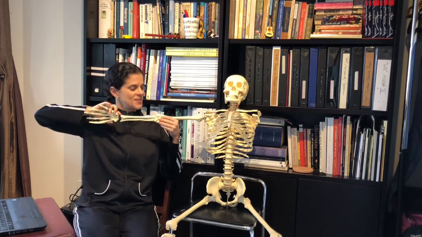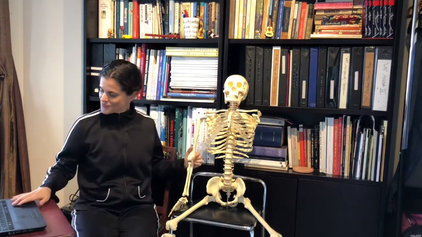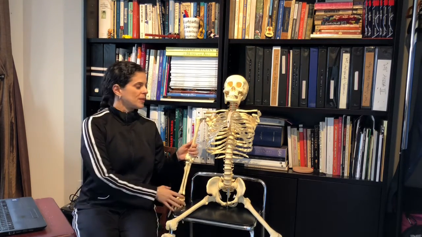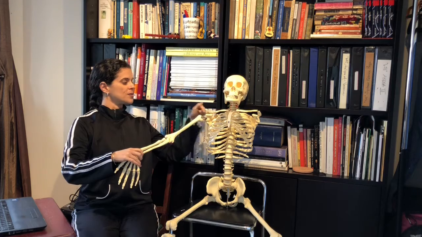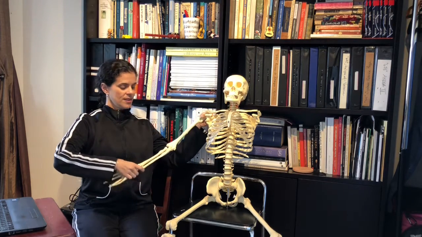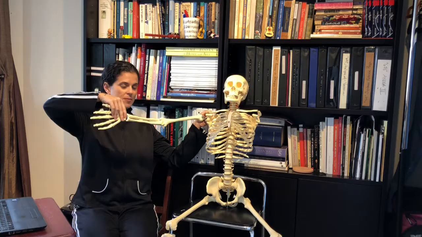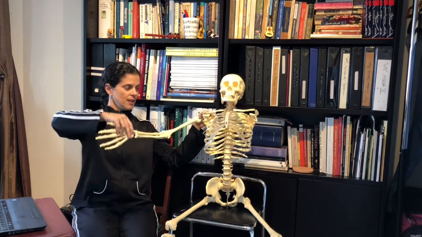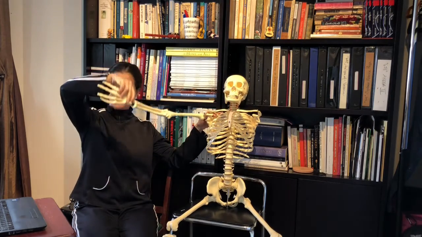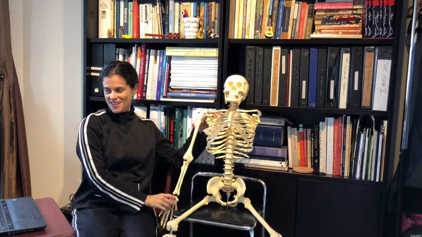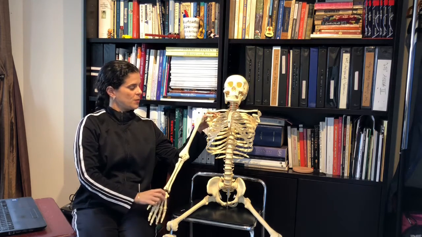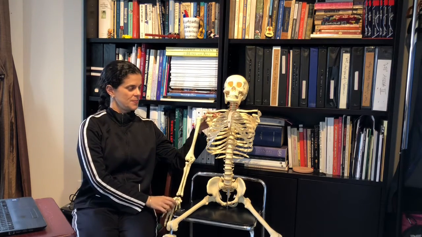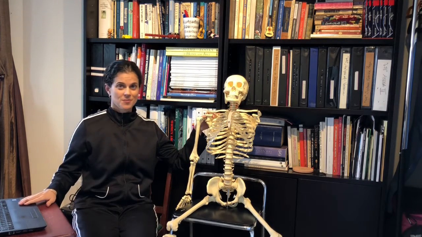Scaption, or movement in the scapular plane, follows that line of the scapula as the arm moves. So the shoulder will be moving in line with the angle of the scapula. We tend to do a lot of exercises in the scapular plane, and we'll talk about that with some aspects of programming.